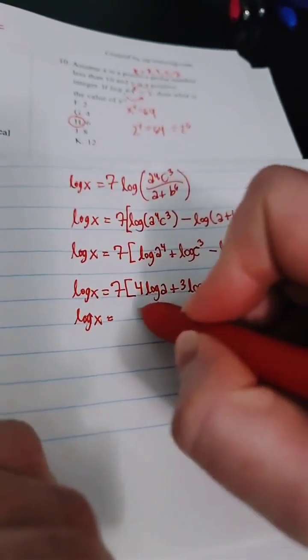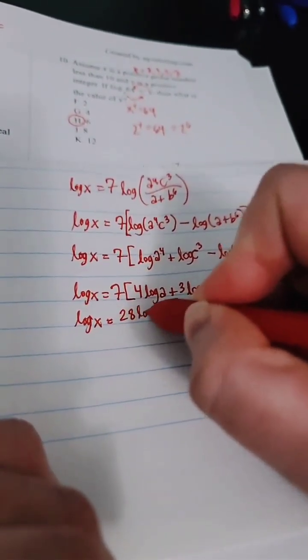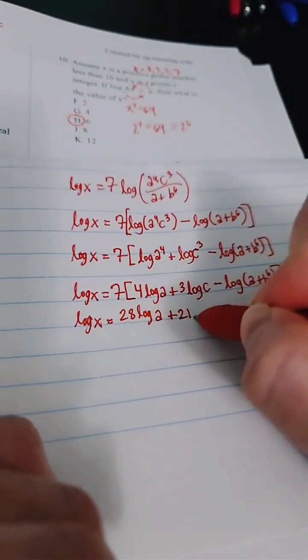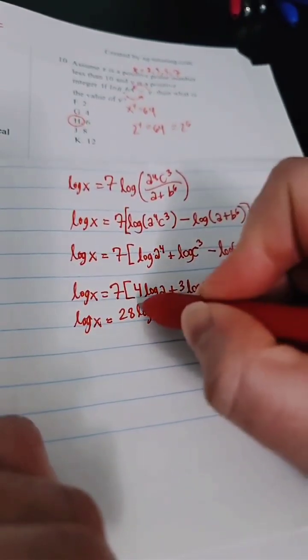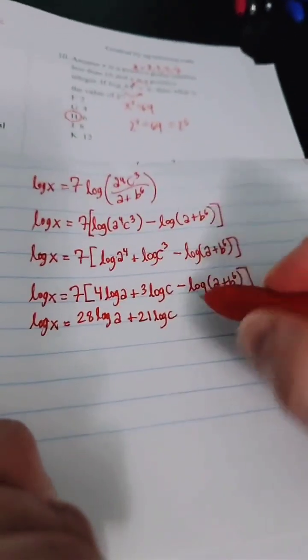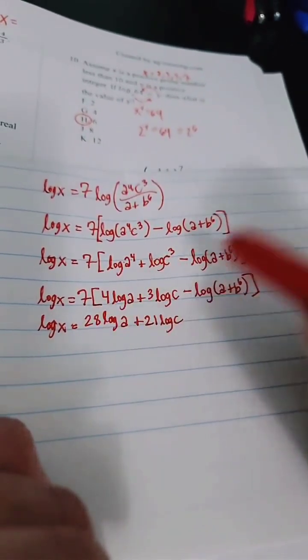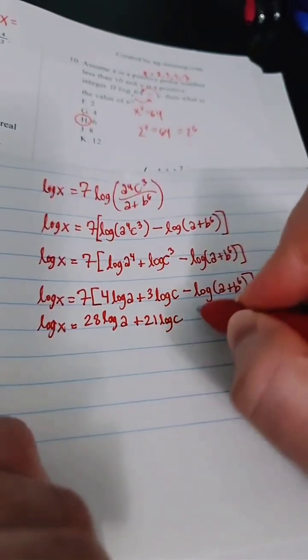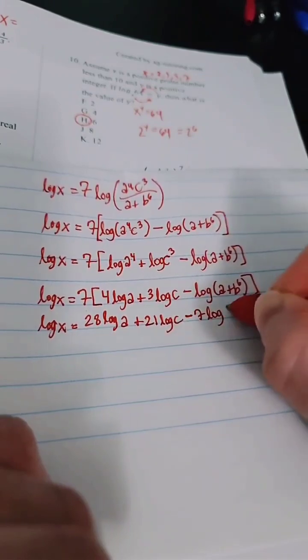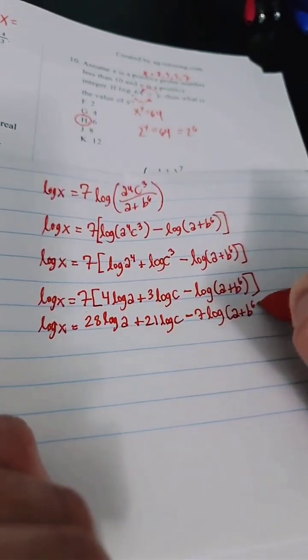So 7 times 4 is going to be 28, so 28 log a, plus 7 times 3 is going to be 21, so 21 log c. And then we're going to distribute the 7 to the -1 right there. So this would be -7 log of a plus b to the 6th.